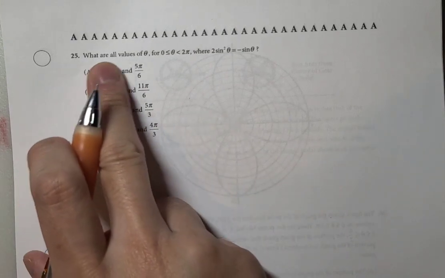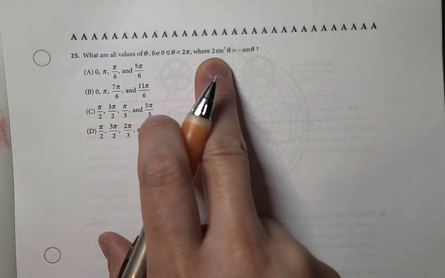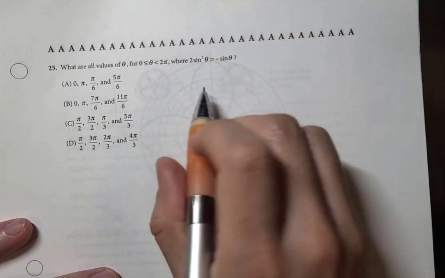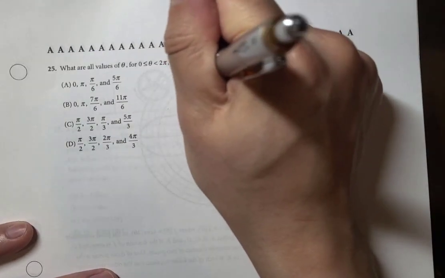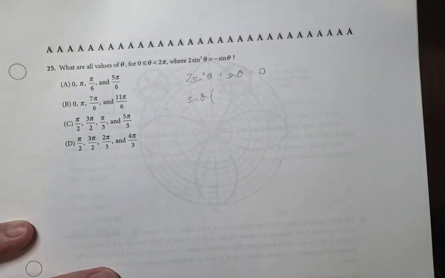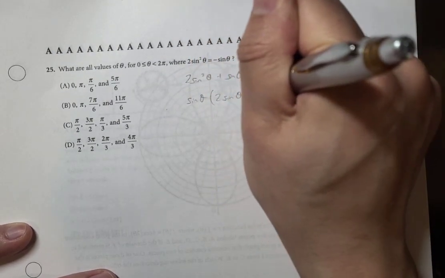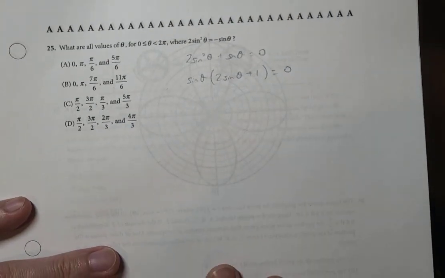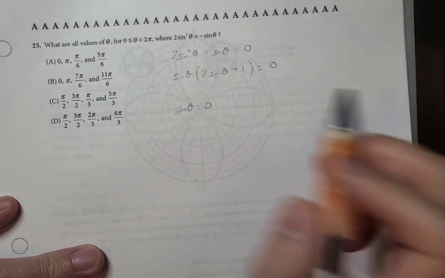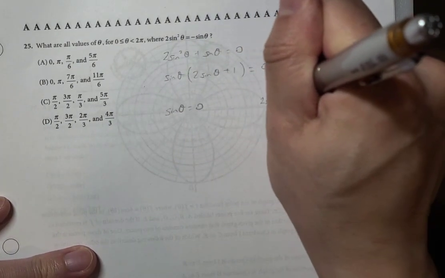Okay, let's continue. What are all values of theta, theta is between 0 and 2 pi, where 2 sine squared theta is minus sine theta? So how do we solve this trig equation? Let's set it equal to 0. That's the way to go about it. So 2 sine squared theta plus sine theta is equal to 0. So now let's factor sine theta out. So it'll be sine theta times 2 sine theta plus 1 is equal to 0. So we have two cases: sine theta can equal 0 to make the equation work, or 2 sine theta plus 1 is equal to 0 to make the equation work.